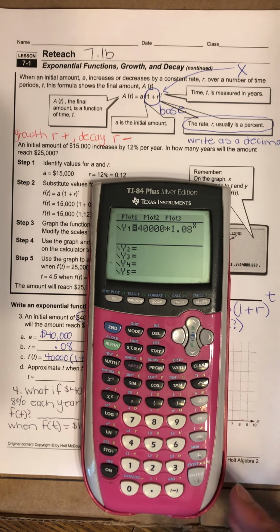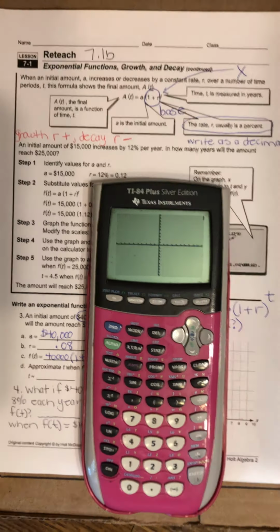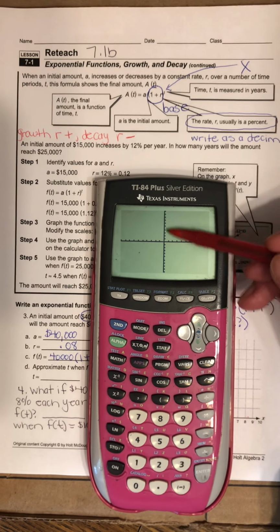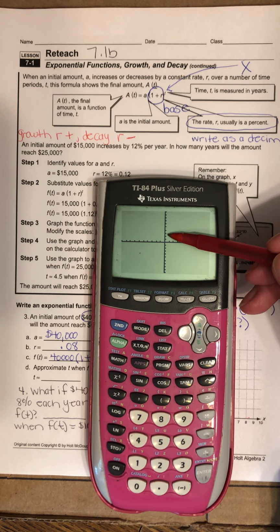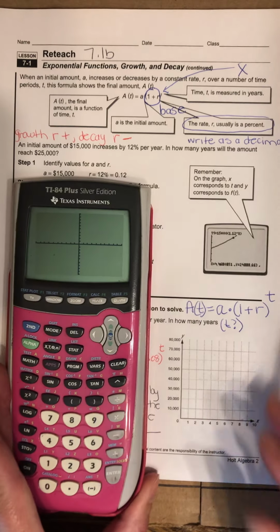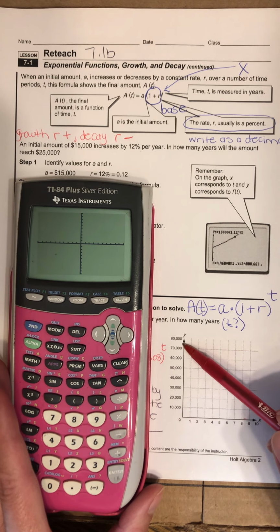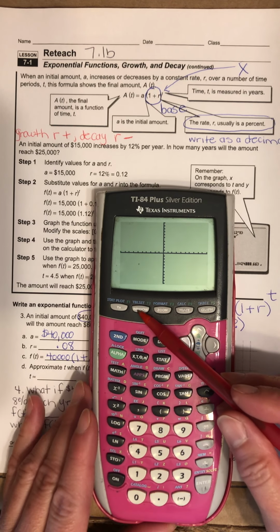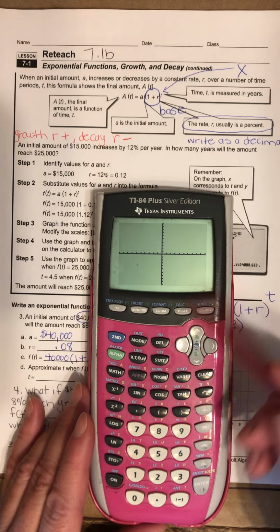Okay. Well, let's do a zoom 6, right? We're used to that. Well, when you do a zoom 6, you go, well, I don't actually see anything. That's because your y's here are going from 0 to 10, and we need our y's, when you look at their graph, to go from 0 to 80,000. So let's go ahead and set our window. I'm pointing at the window button right now.